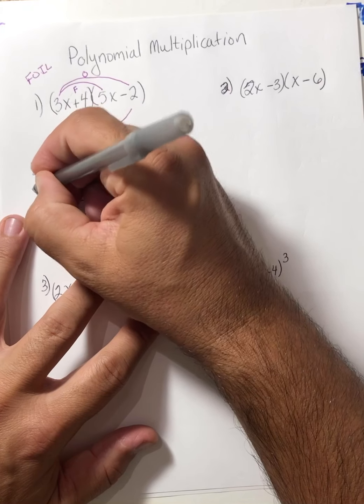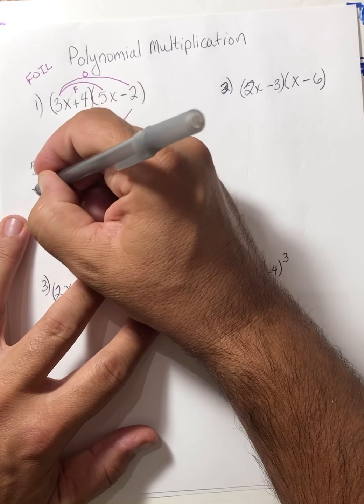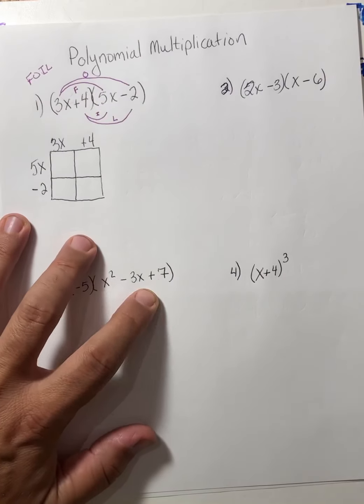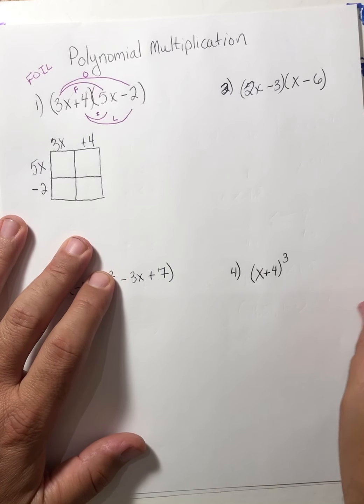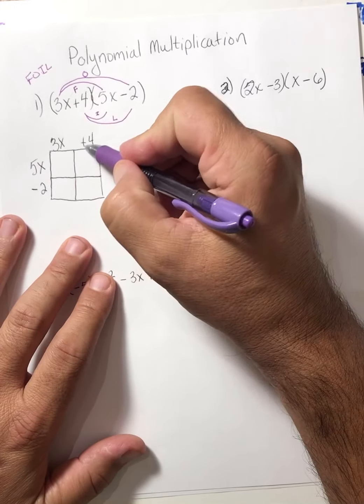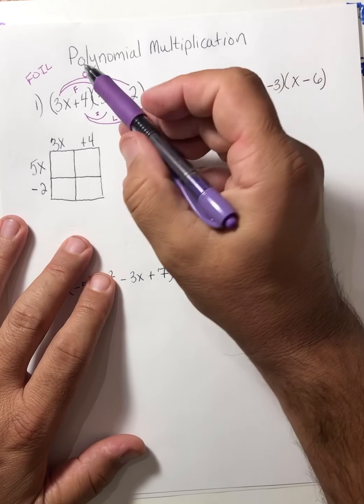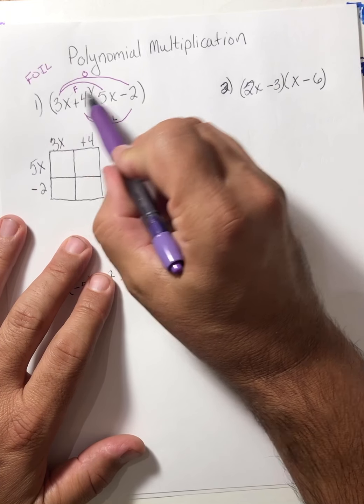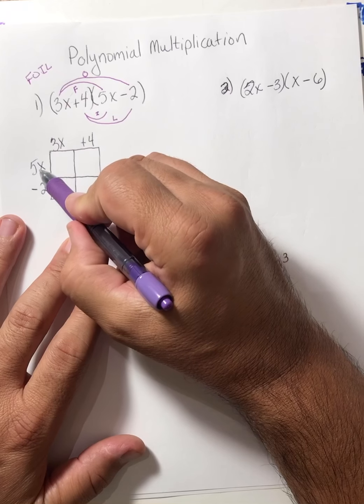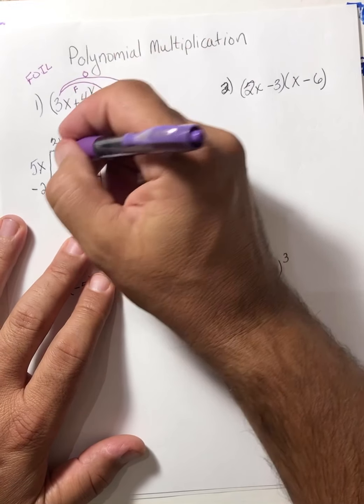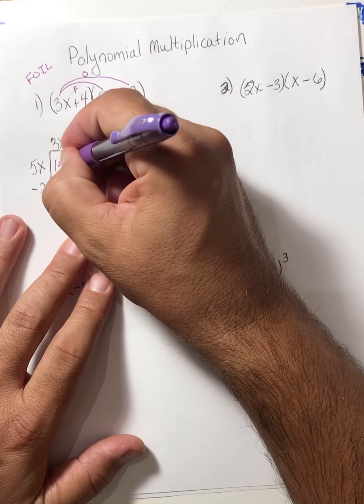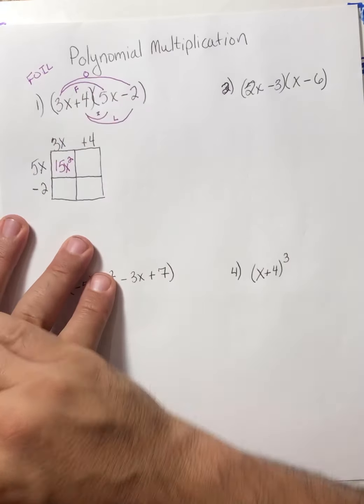5x, and I always put the sign in front of the number. I don't put them in between. That doesn't make any sense to put them in between. So now all we do is fill in the boxes. Everything is done by multiplication. So remember right here, we were multiplying 3x times 5x. Well, here it is, 3x times 5x. So we have 15x squared.